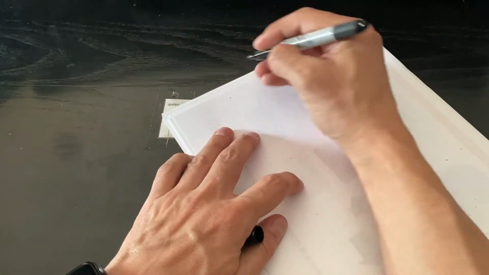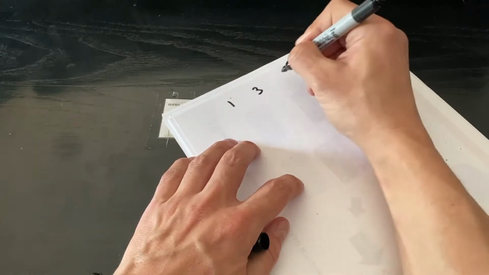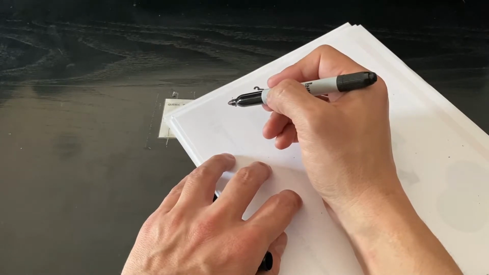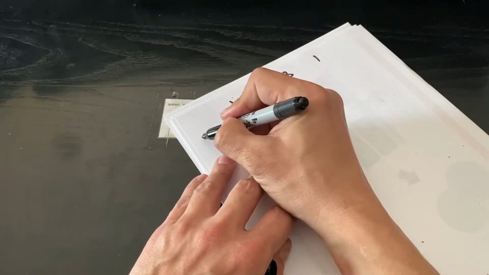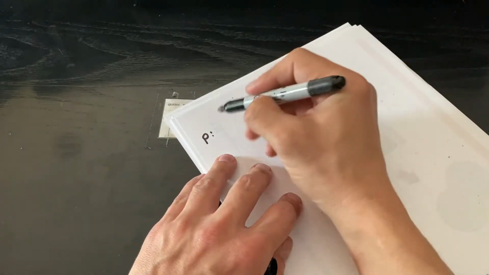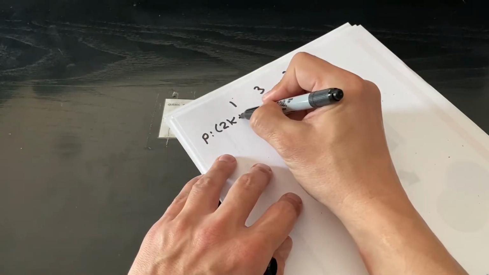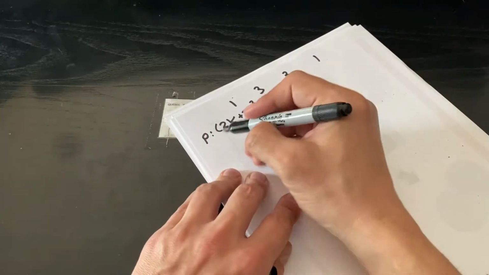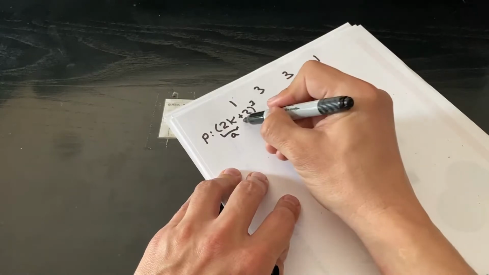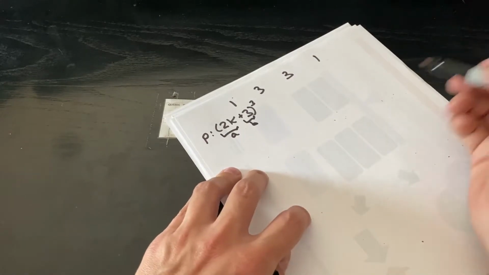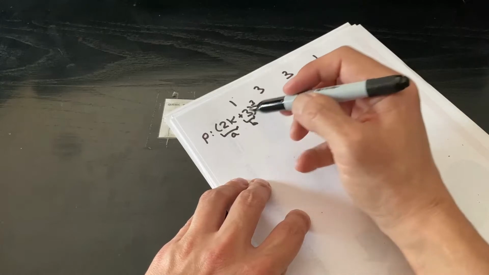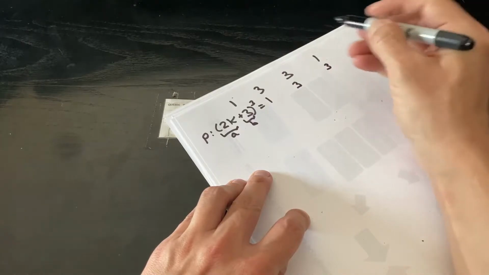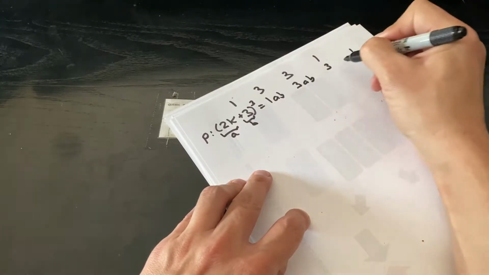Again, the coefficients from the Pascal triangle are 1, 3, 3, and 1, okay? So the first one we're going to solve is p, which, as you might remember, is (2k plus 3) cubed, okay? So let's work this out. This is a and this is b, okay? So the way that you do this, remember, is 1, 3, 3, 1, and then we do AB, AB, AB.